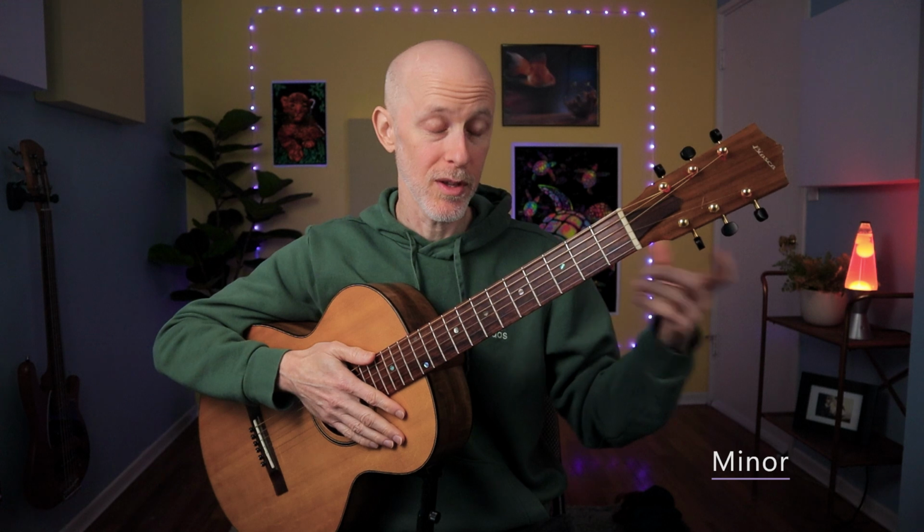Okay, so the last thing I want to show you guys is the minor version of CAGED. It doesn't quite work out as neatly as the major version because we're missing the C shape and the G shape. Like you can play a C minor, open C minor, if you really try, but that's an awkward shape, right? And same with G. You can play a G minor if you really try, or if you want that high E string in there, it's even harder.